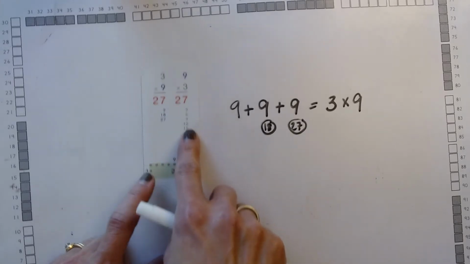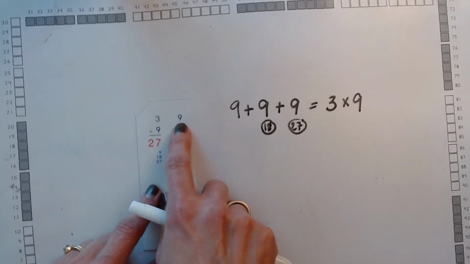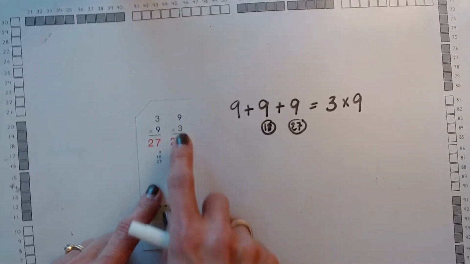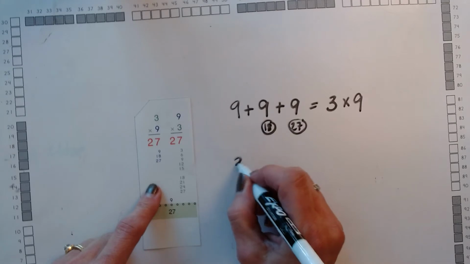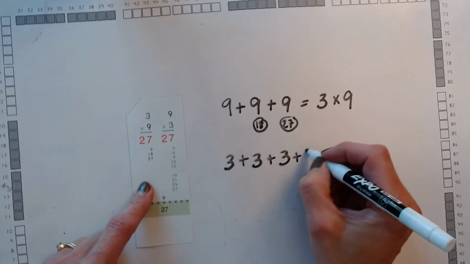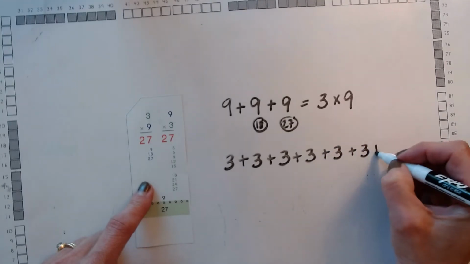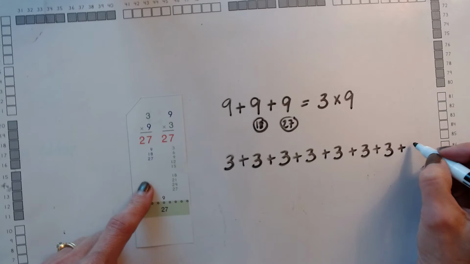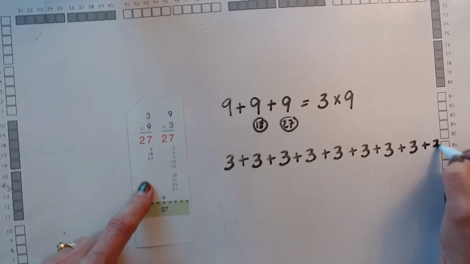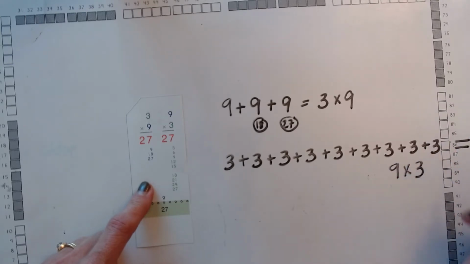The other one, since it's the flip-flop, right, it's showing me something different. It's showing me 9 groups of 3. So that's adding, right, 3 plus 3. I have to do that 9 times. Here's my 4th group, my 5th group, my 6th group, my 7th group, my 8th group, and my 9th group. And I know that that is the same as 9 groups of 3.